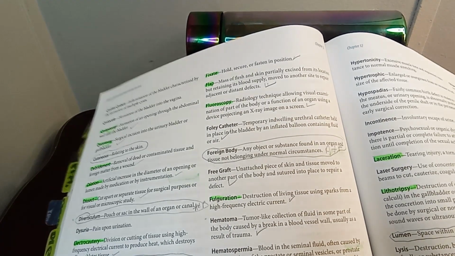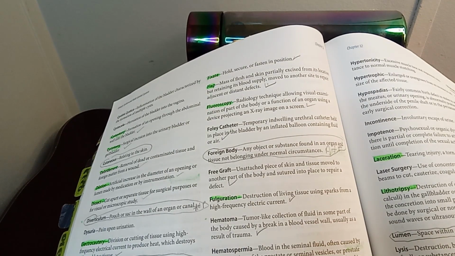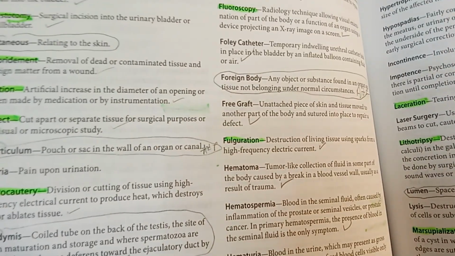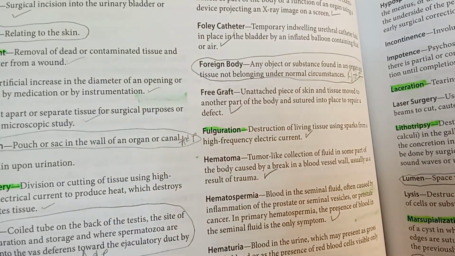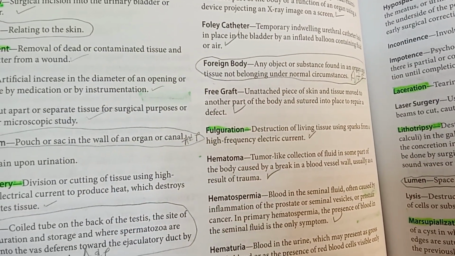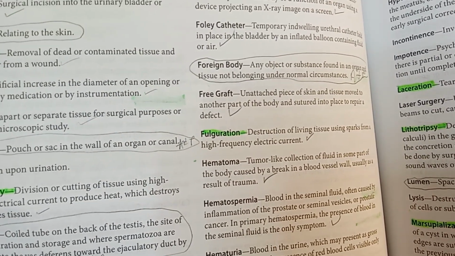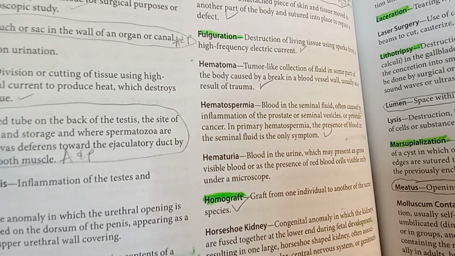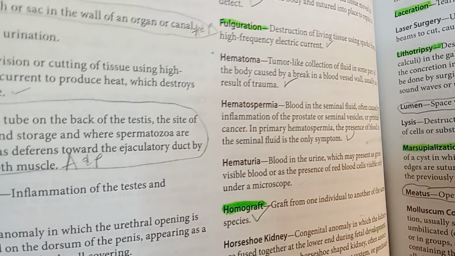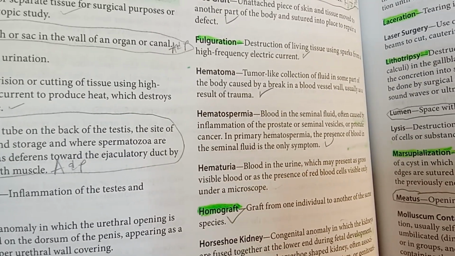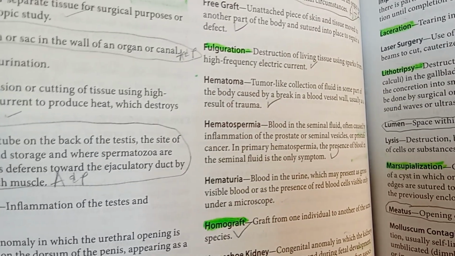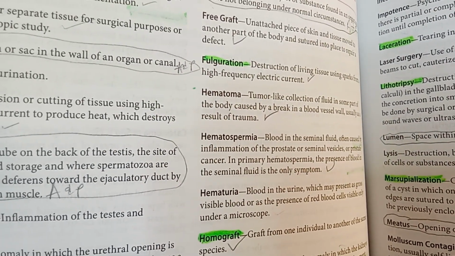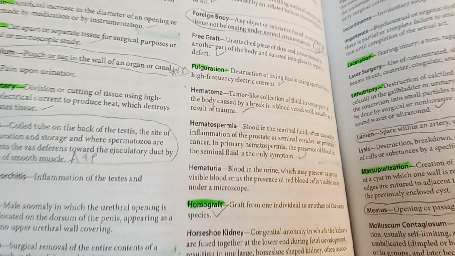All right, fulguration, destruction of living tissue, usually sparks from high-frequency electric current. I did that one already. Homograft. So you have allograft, you have autograft, and now you have a homograft, where they take one part from one part of the body and use it in another part, from an individual.